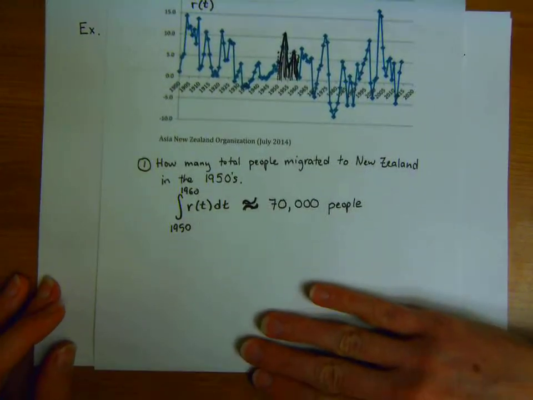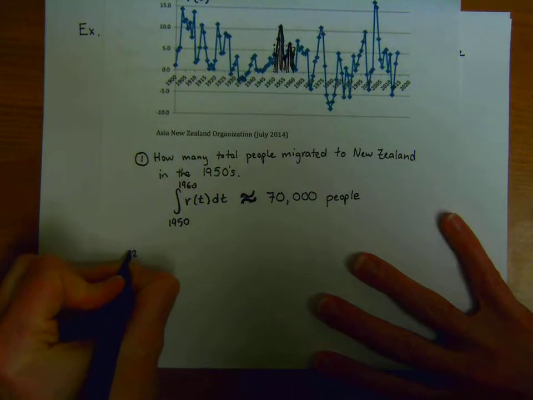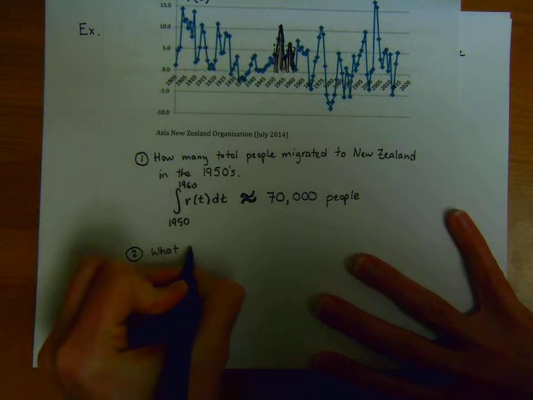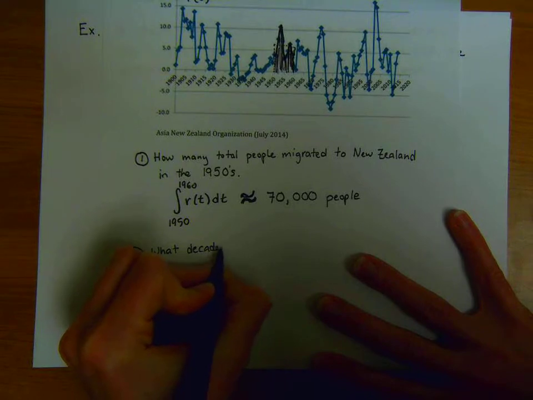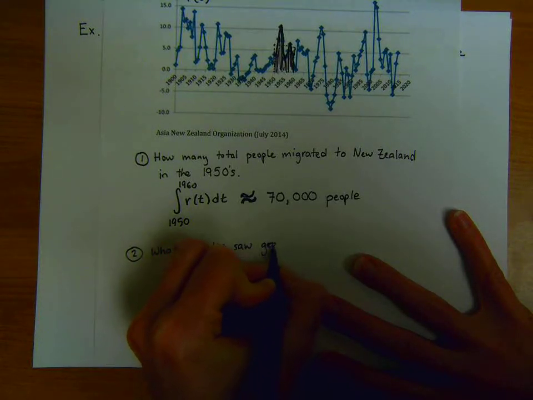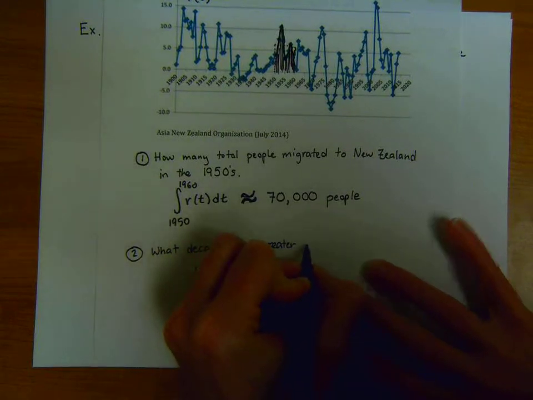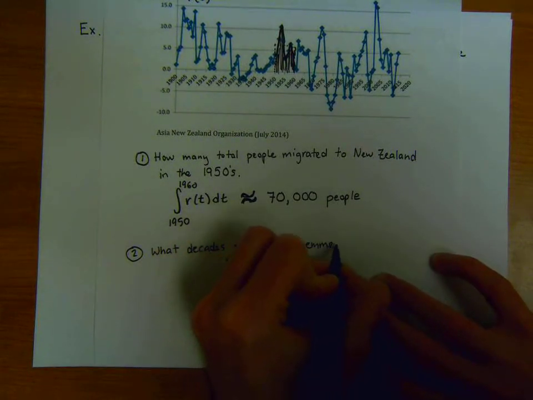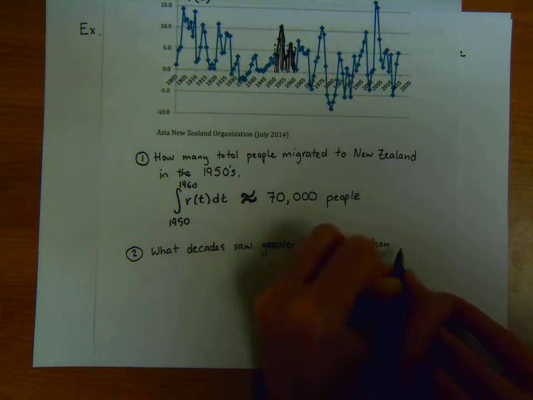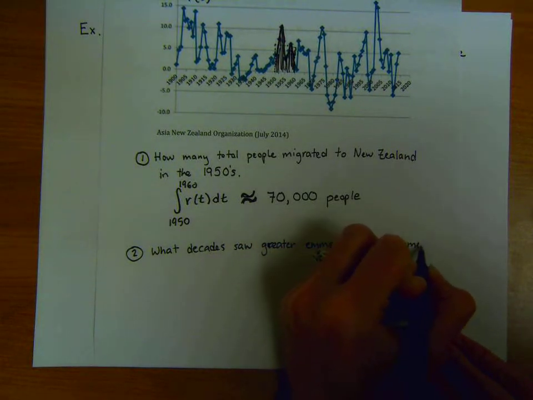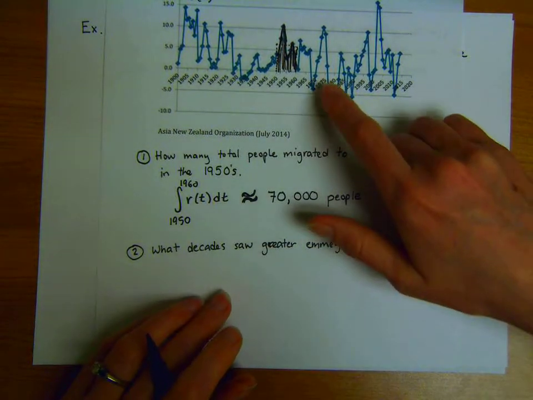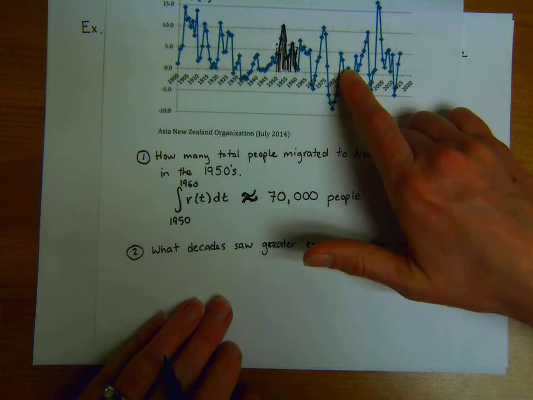But other questions that you can ask: what decades saw greater emigration than immigration? So these are decades where more people are leaving the country than are entering the country.